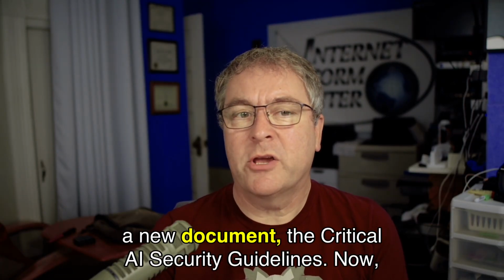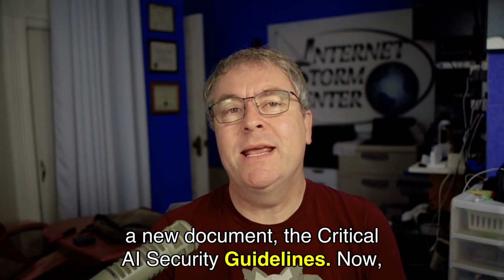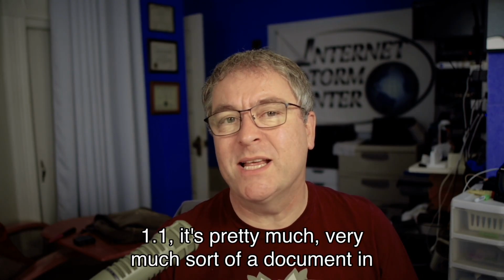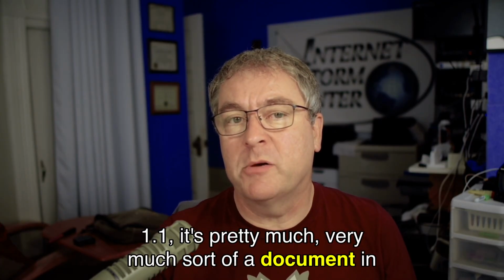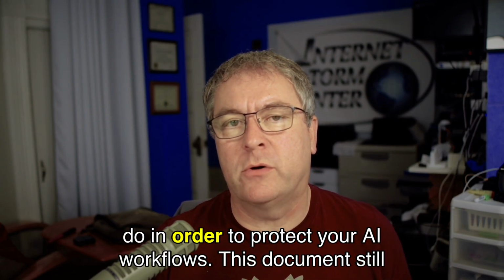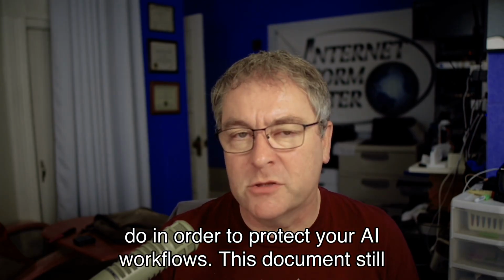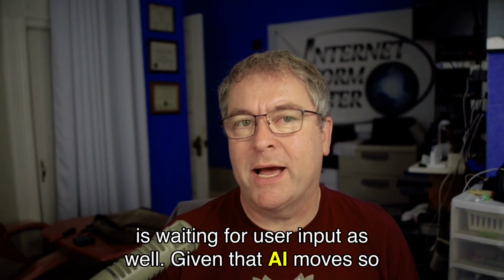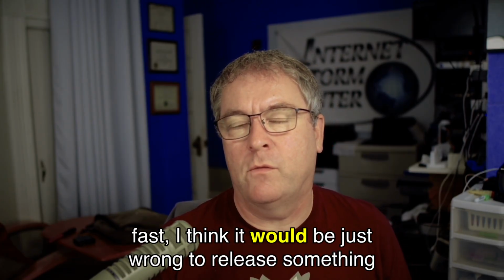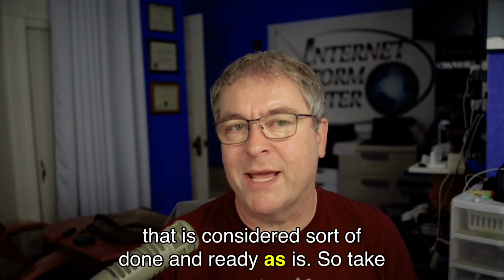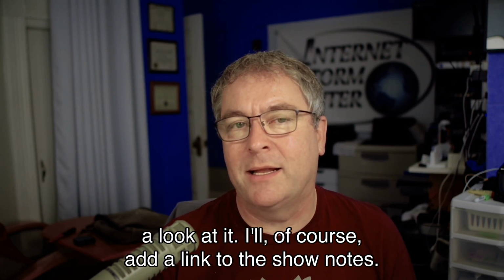And SANS released a new document, the Critical AI Security Guidelines. Now it's version 1.1, but even though it's labeled as version 1.1, it's very much a document in flux, a living document summarizing what you need to do in order to protect your AI workflows. This document still is waiting for user input as well. Given that AI moves so fast, I think it would be just wrong to release something that is considered done and ready as is. So take a look at it. I'll, of course, add a link to the show notes.